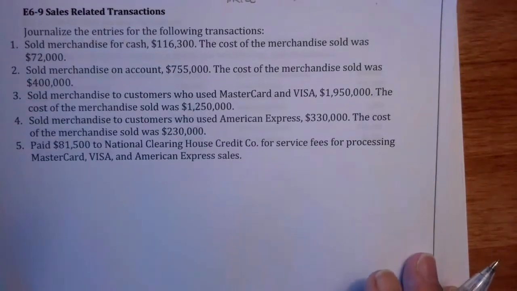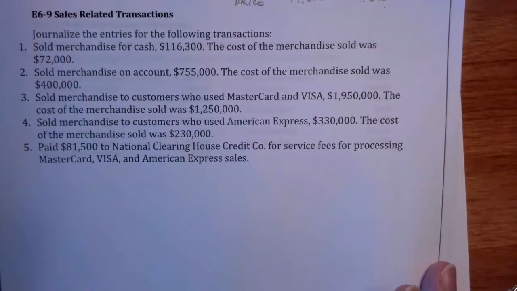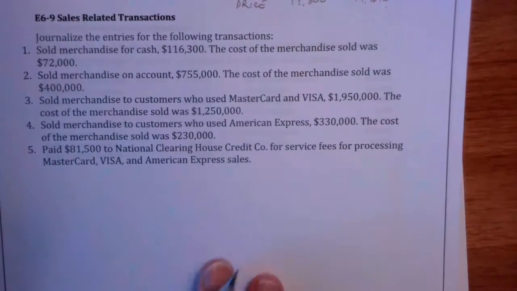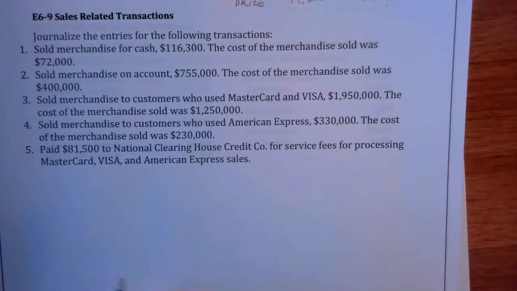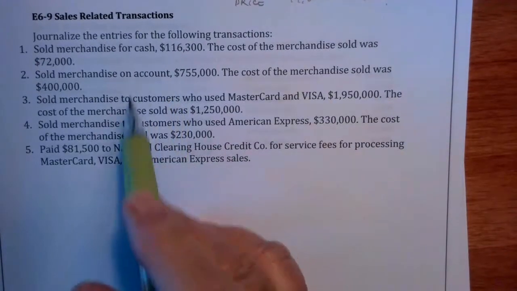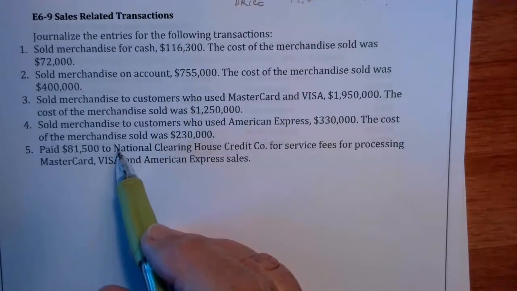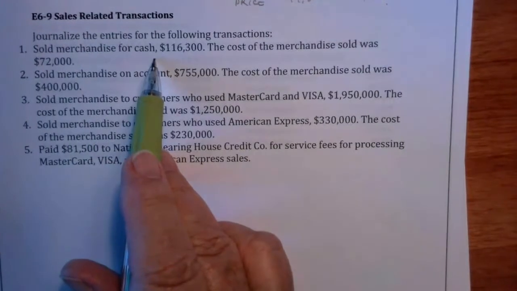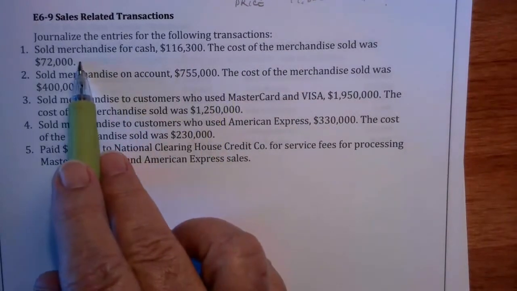Okay, the next thing we're going to do are some sales related transactions. And don't forget, we don't have fee income anymore. We've got sales and then a cost of sales. Those things go together. So we've got five transactions to journalize. And the first one is we sold merchandise for cash, and the cost of the merchandise sold was $72.